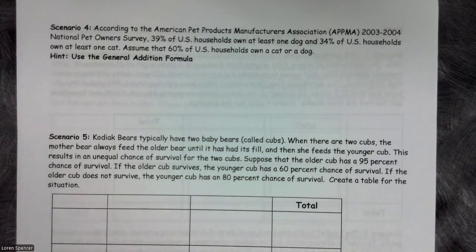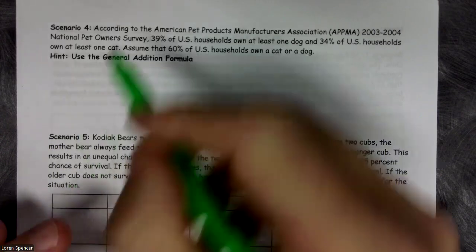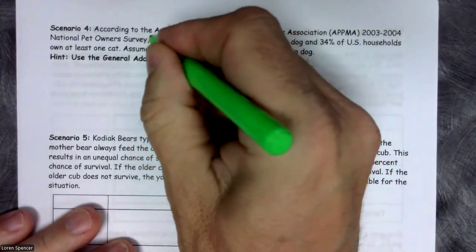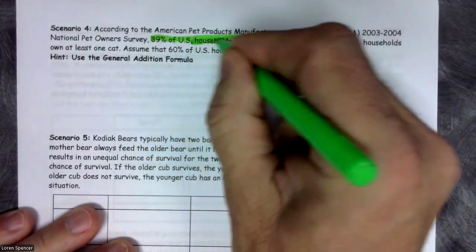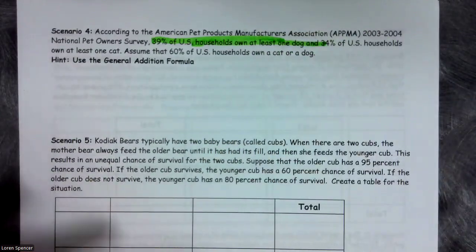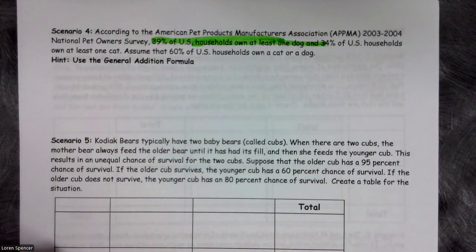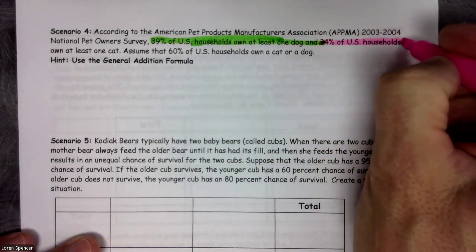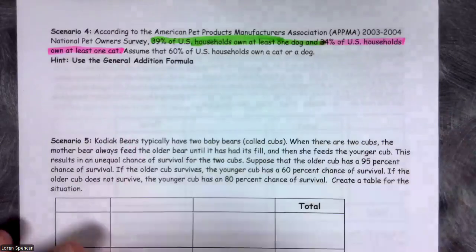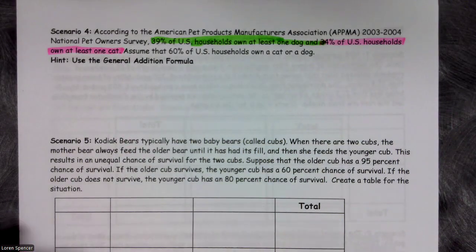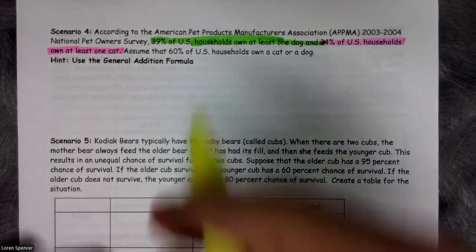According to the American Pet Products Manufacturers Association National Pet Owners Survey, 39% of households own at least one dog. That sounds important. And 34% of households own at least one cat. Assume 68% own a dog or cat.